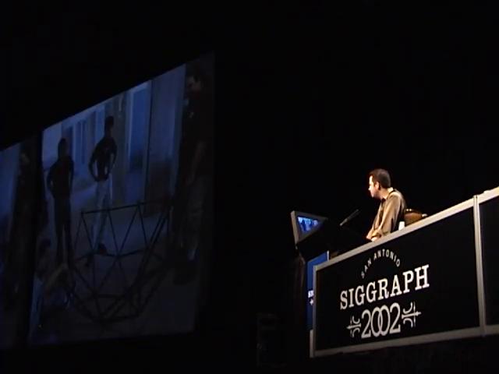This is Andreas Wenger here, putting together the beginnings of the light stage device. We also, in addition, needed to find some light sources.